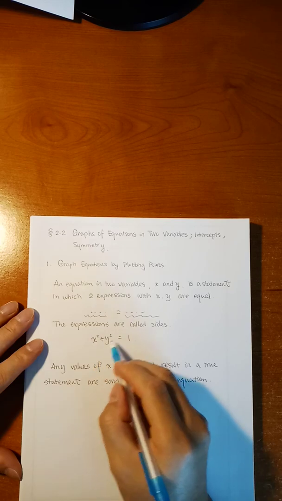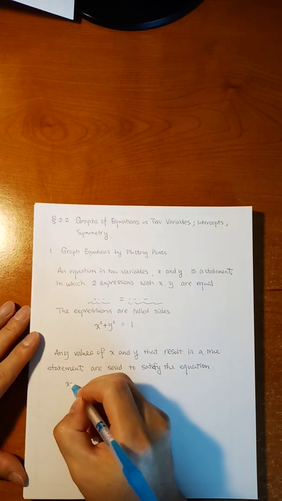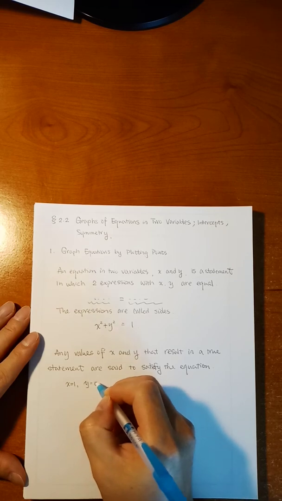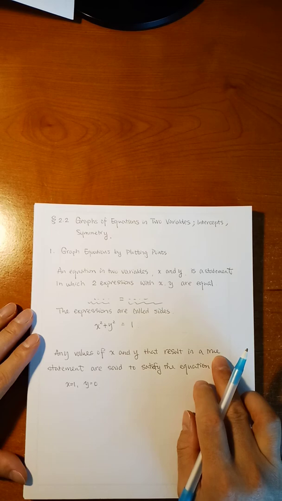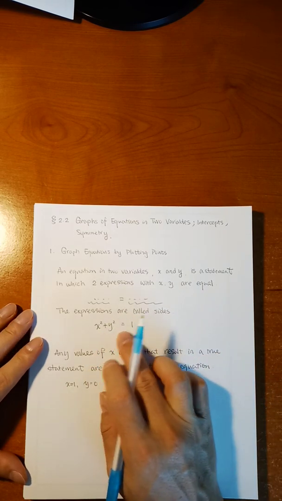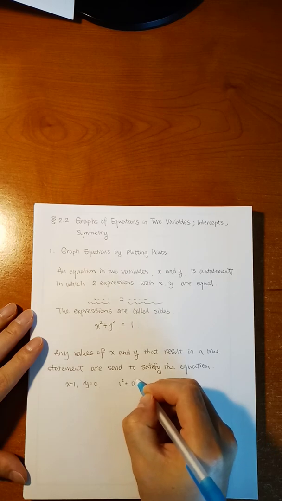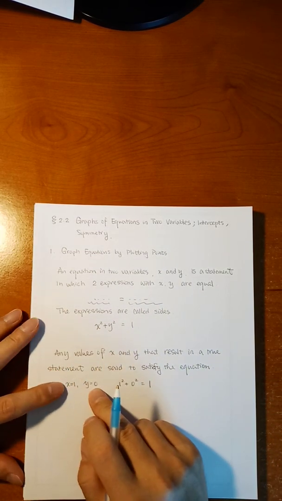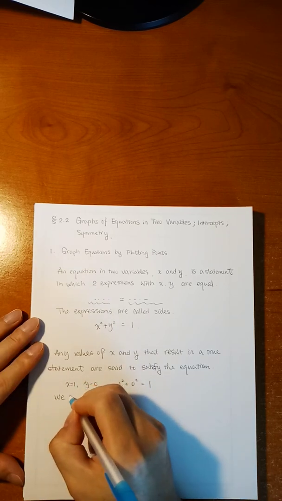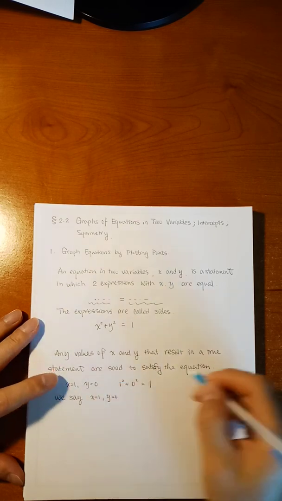For example, x squared plus y squared equal to 1. This is the equation. And we can see that when x is 1, y is equal to 0, this equation is true. The left side is equal to the right side. So we say x equal to 1, y equal to 0 satisfy the equation.